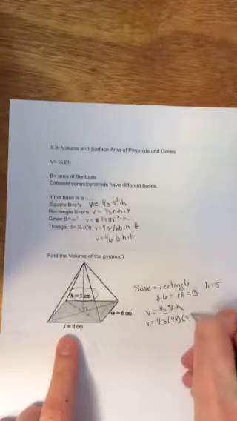And H is 5. Okay, and then I'm going to pull out my handy dandy calculator here, which is not in the place it's supposed to be right now. Hold on.